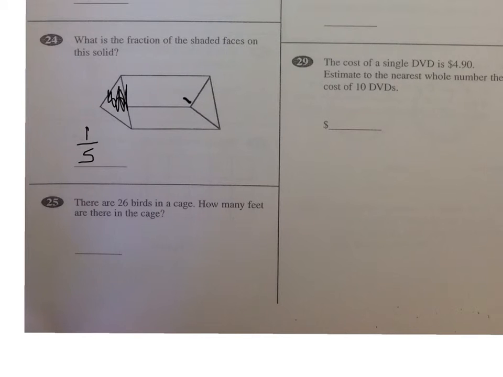Number 25, there are 26 birds in a cage. How many feet are there in the cage? I think this one's funny because it's a trick question. How many feet are in the cage? I'm thinking, how tall is the cage? How big is the cage? They just want to know how many feet there are. If there's 26 birds, then they each have 2 feet, so it's 52.